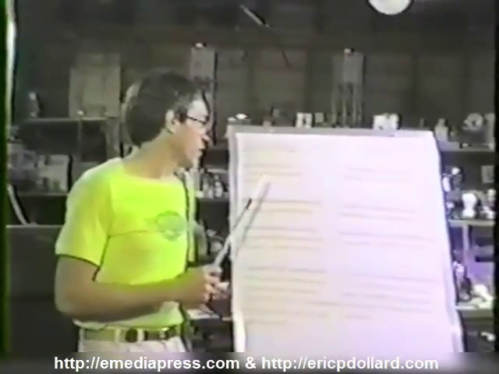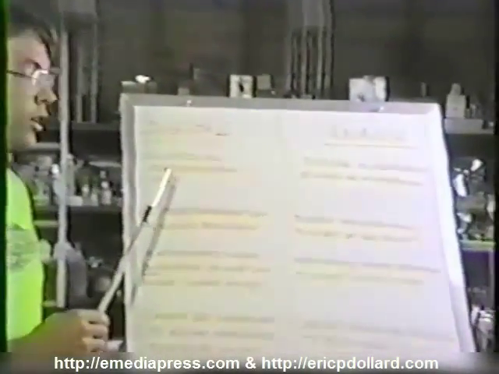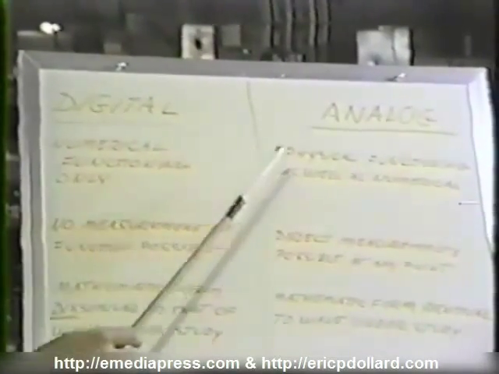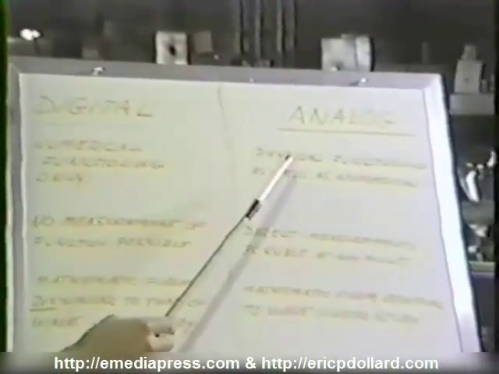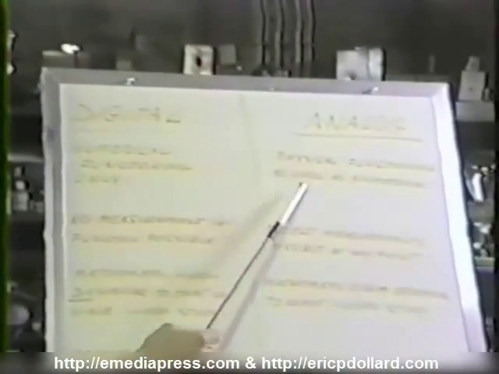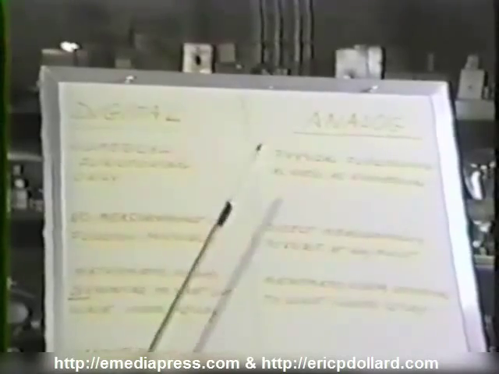And we can compare the 2 types of computers here. In digital computer, which of course is silicon chips, we have numerical functioning only. In an analog computer, which is a network built up of coils, capacitors, and various physical things, we have physical functioning as well as numerical.